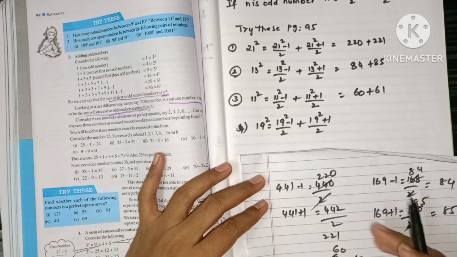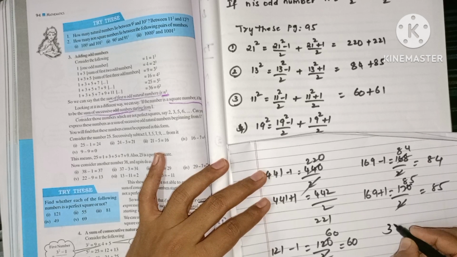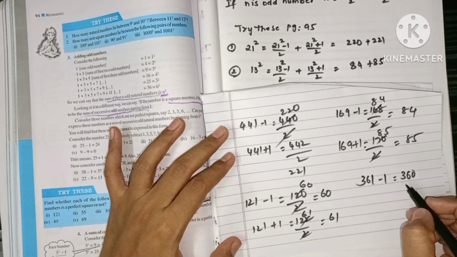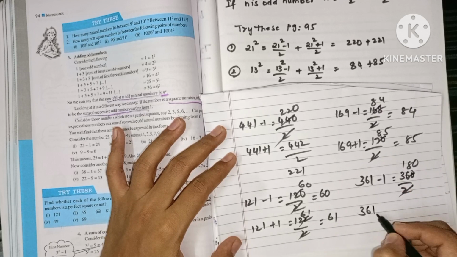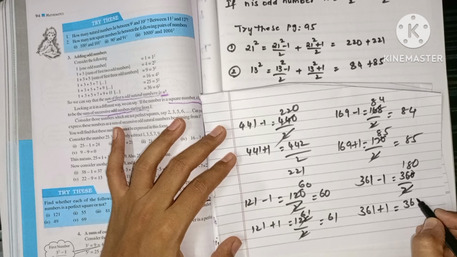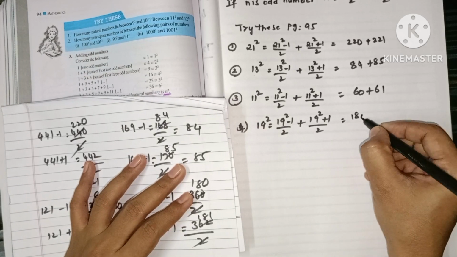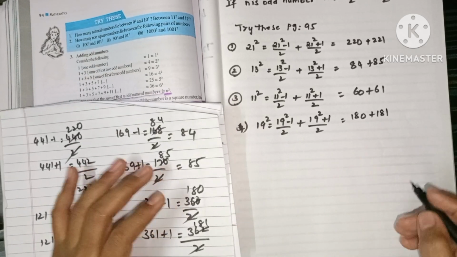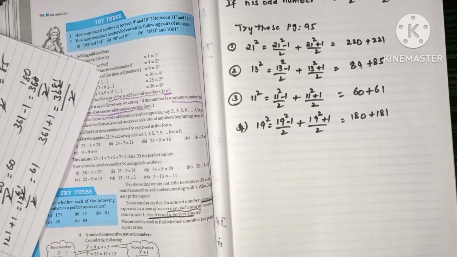Next, 19 squared. 19 squared is 361. Minus 1 is 360, divided by 2 is 180. And 361 plus 1 is 362, divided by 2 is 181. So like this you can express it as the sum of two consecutive integers.